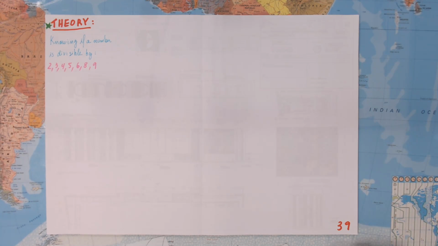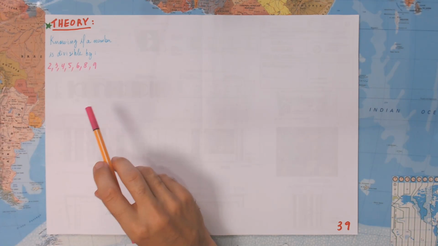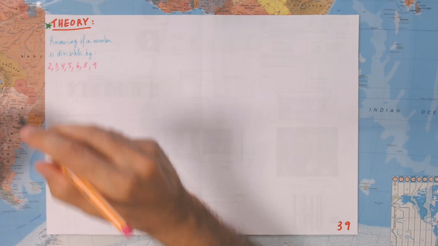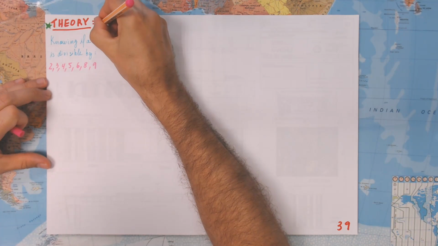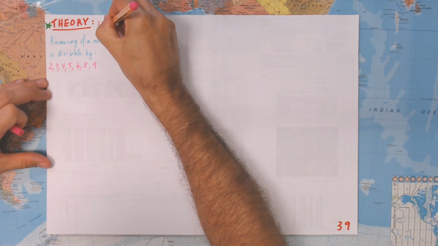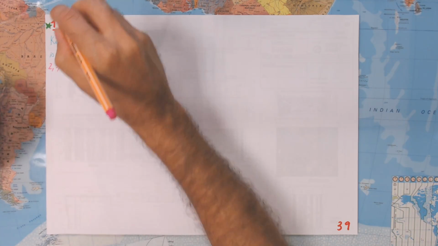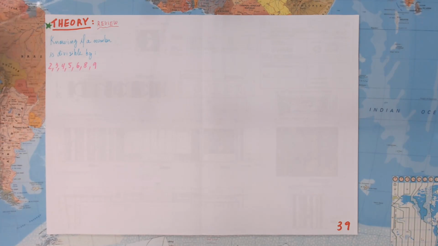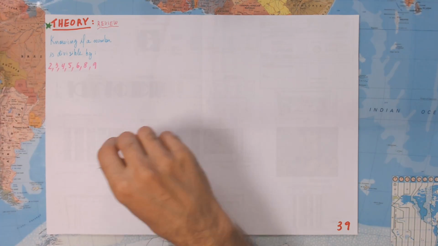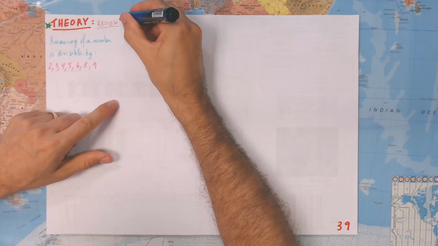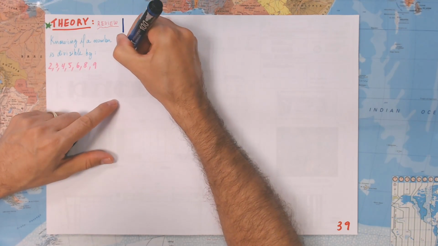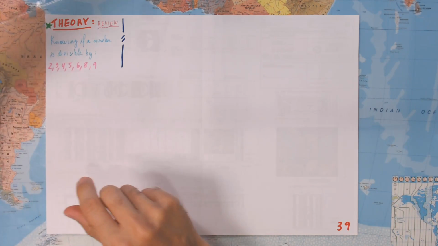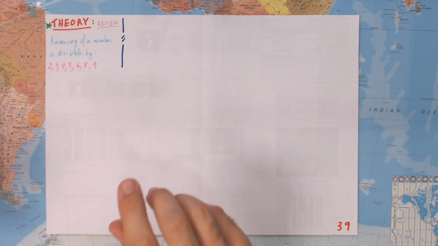Hi, welcome back to page 39, and before we continue the exercises, let's make a little bit of theory. Actually, it's going to be like a review, okay? Review. And in here, I want to review with you, to remember, or even present for the first time, how can we tell if a number is divisible by 2, 3, 4, 5, 6, 8, and 9. Let's see each case, because it's very important to know those, okay?